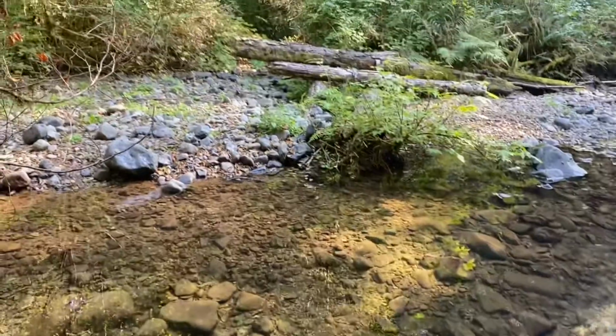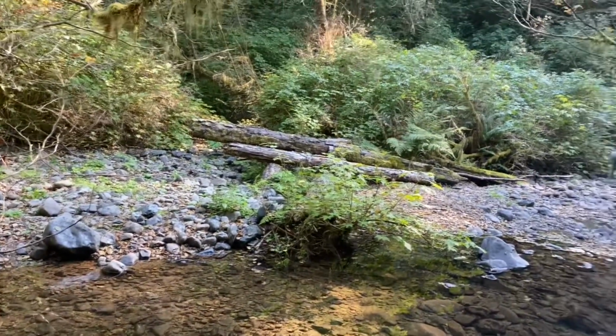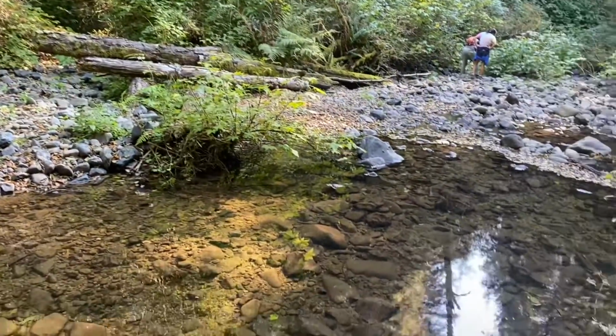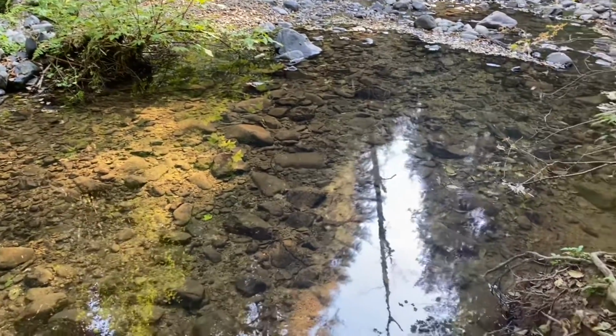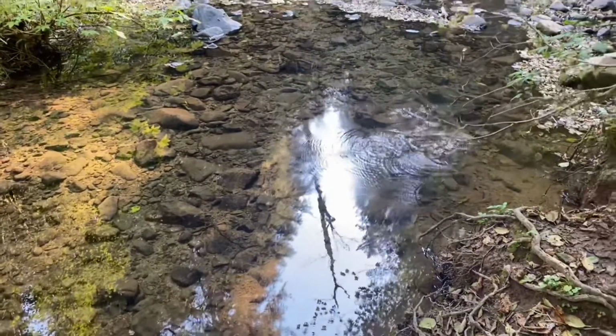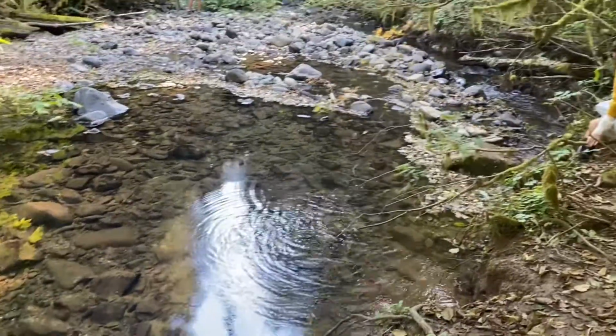As I said in the beginning, this is the best hike we have done in years. Everybody in the family loved it, and we will be going back. I don't know what took us so long to discover this beautiful hike to the Drift Creek Falls.